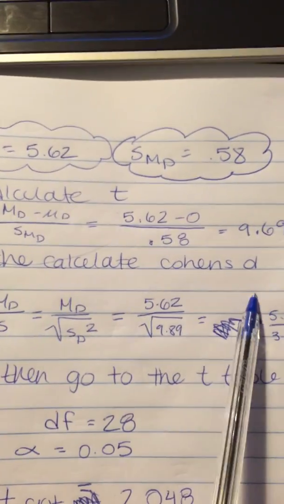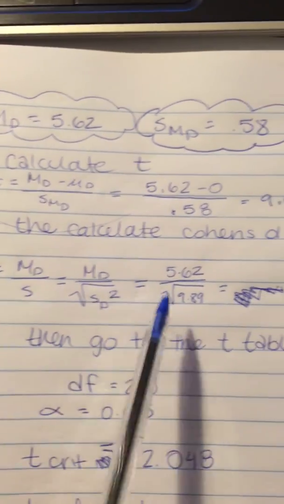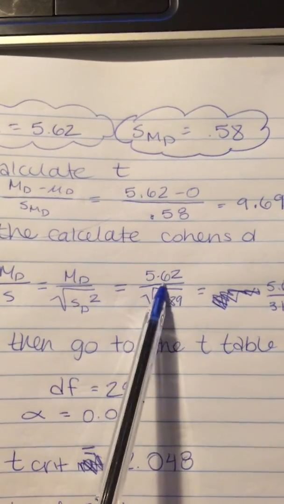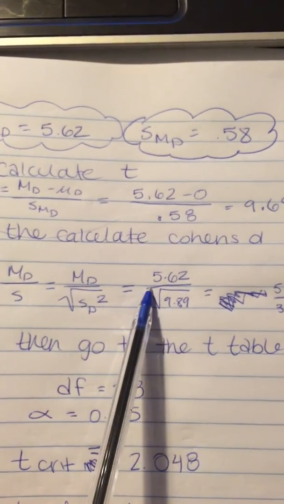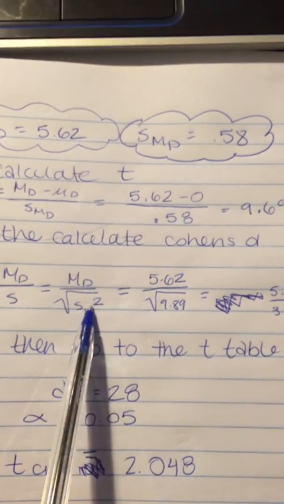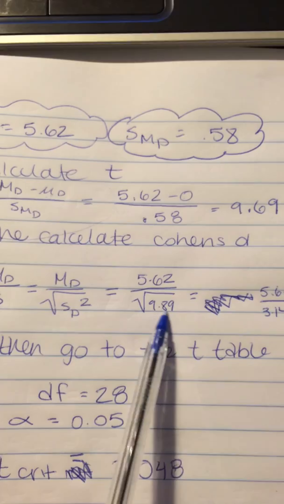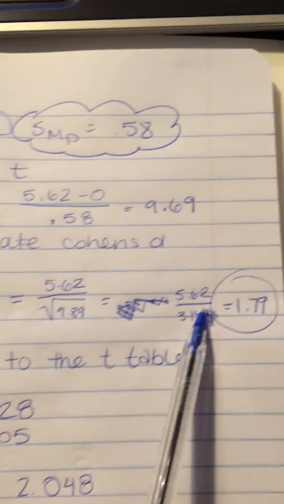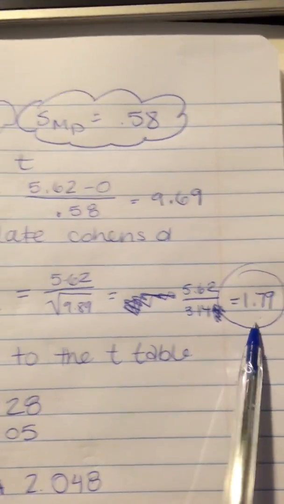Then we have to calculate Cohen's D, and that's the formula we're plugging in. So the MD in the previous page, the MD is 5.62. SD in the previous page was 9.89. Reduce it down. That's our answer, 1.79.